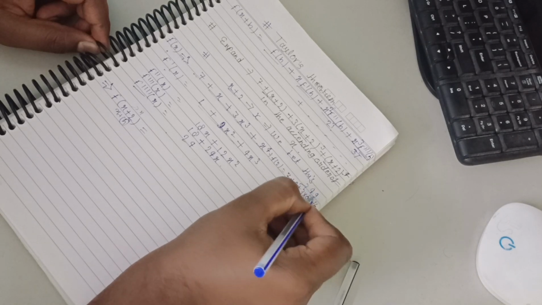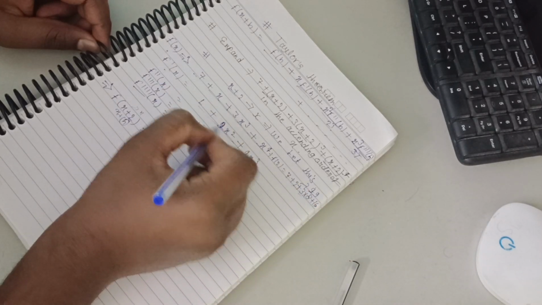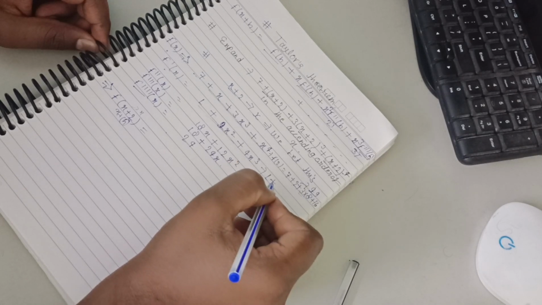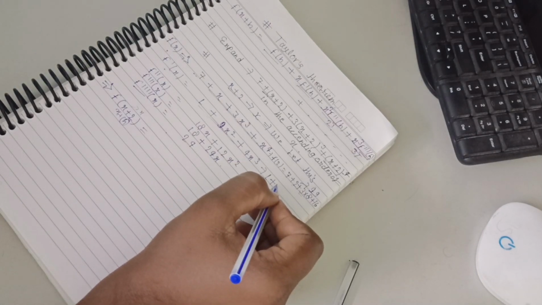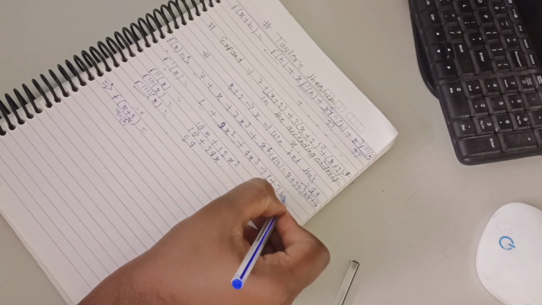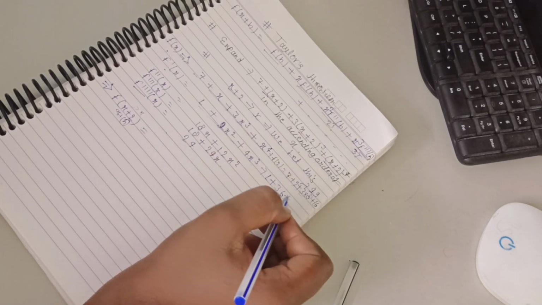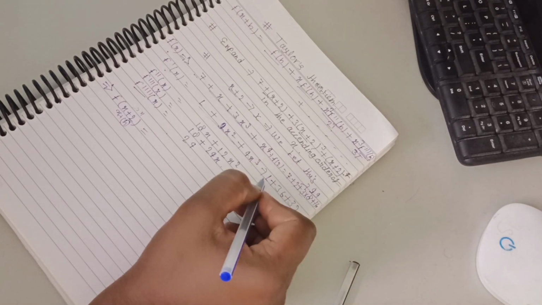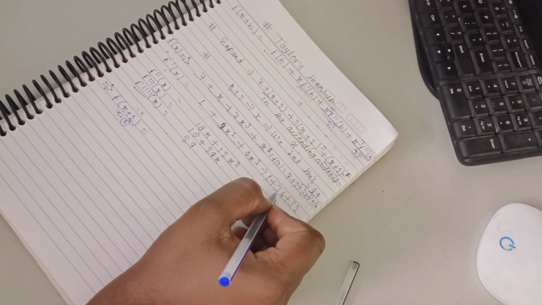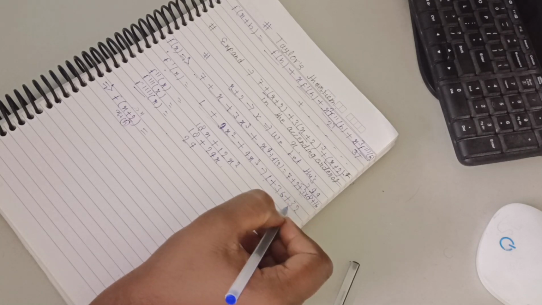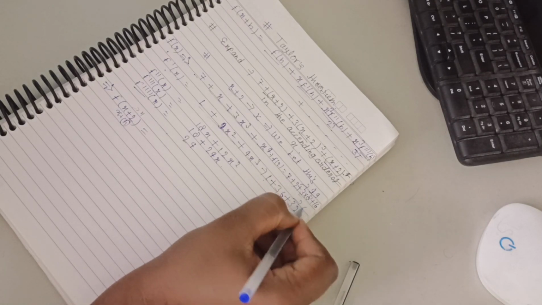This will be 49. Now f dash of 2: 1 plus 9 times 4 is 36, plus 4 times 8 is 32. So 33, 33 is 66, and 3 is 69. So this will be 69.